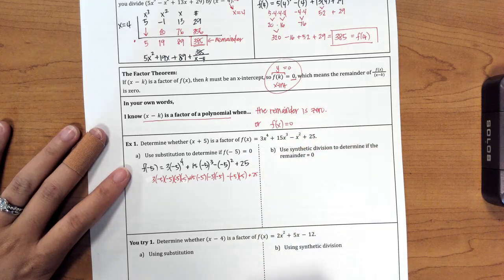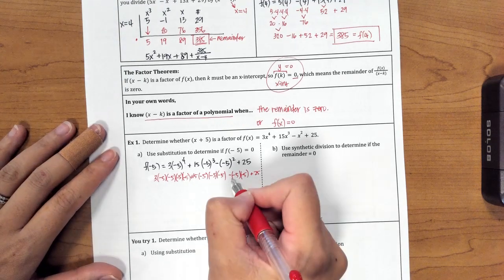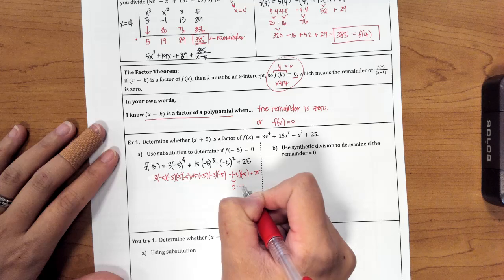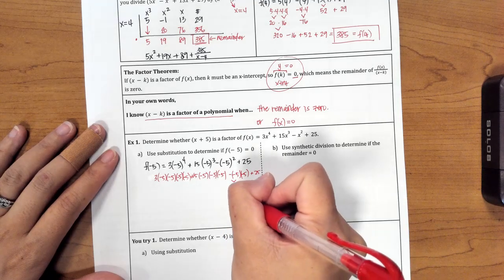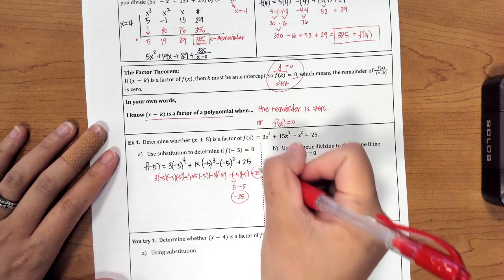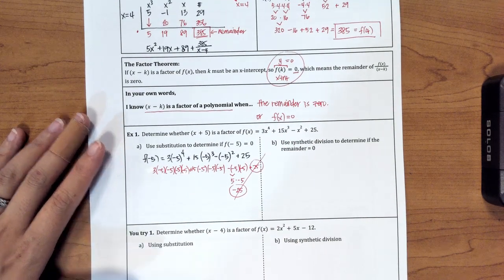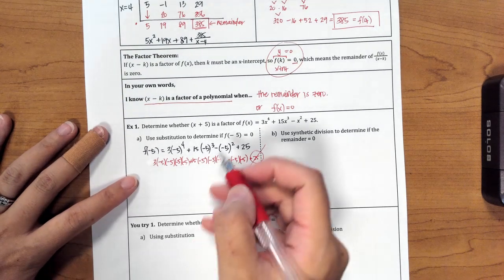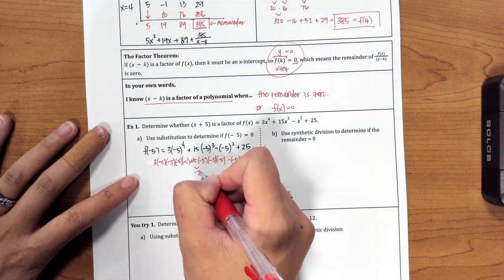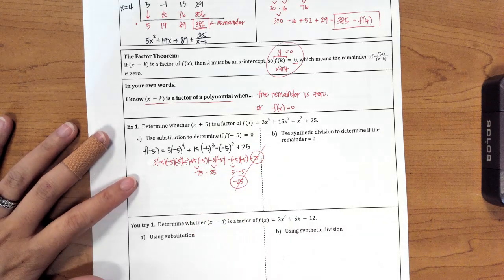Okay, so this gets a little bit messier because there are so many 5s to worry about. Well, the first thing I'm going to do is right here, negative times a negative is a positive times a negative, which is negative 25. And you see how these two happen to cross out. This doesn't always happen, but if it does, this is what you can do. 15 times negative 5 is negative 75, and 5 times 5 is 25. The negatives cancel out.